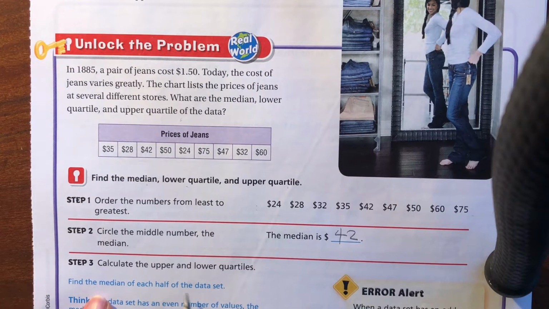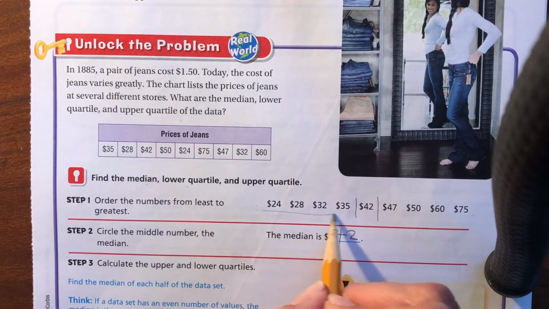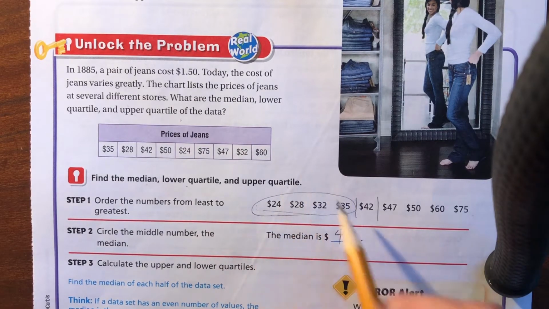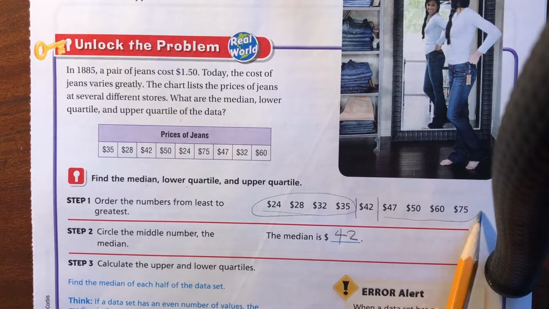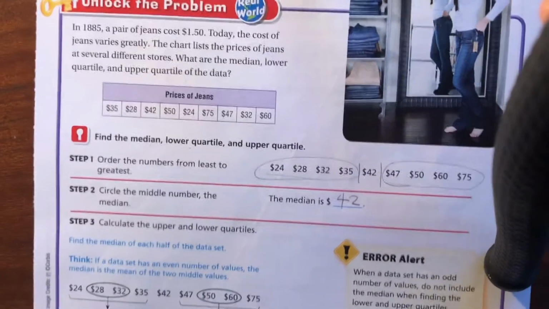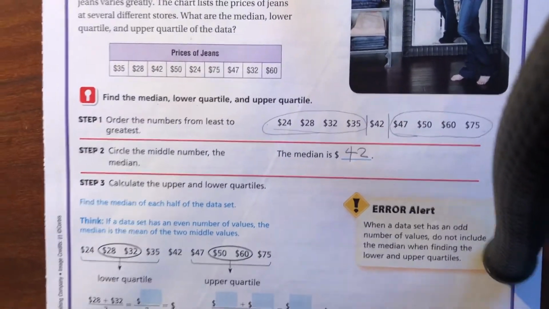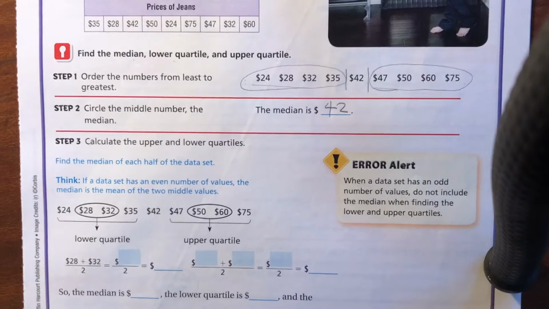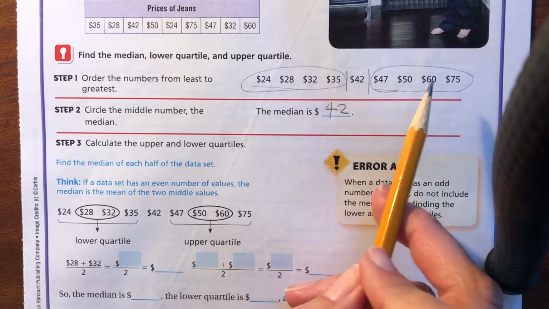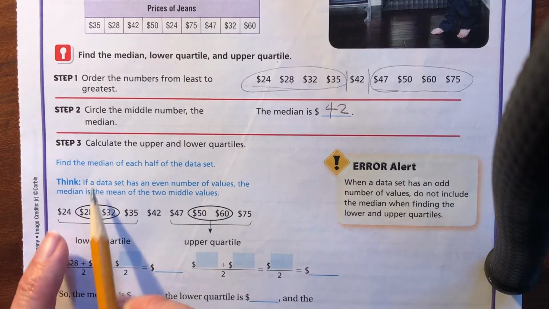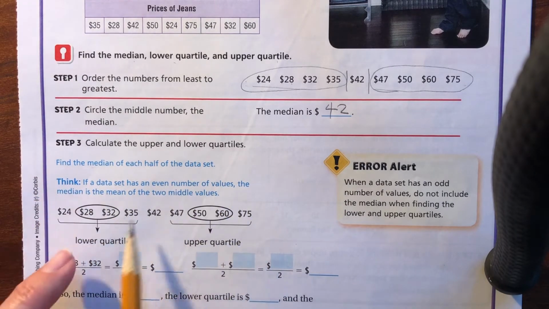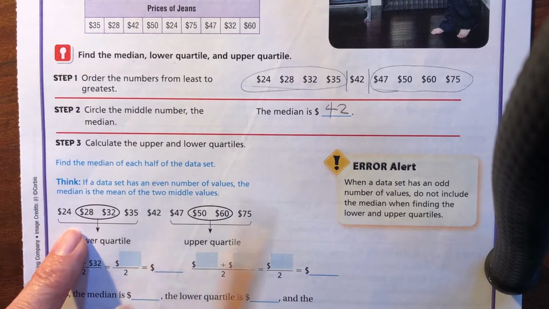Now we're going to calculate the quartiles. Find the median of each half of the data set. So this 42 is not part of it. This is now our lower quartile, the lower data set. This is now the upper quartile, or the upper data set. Basically, all we're doing is finding the median of those two data sets, the median of this one and the median of this one. Notice 42 is not part of it.